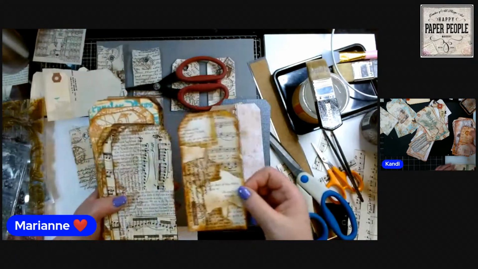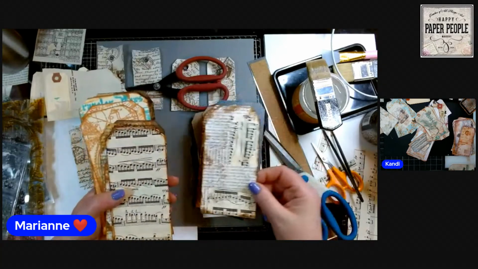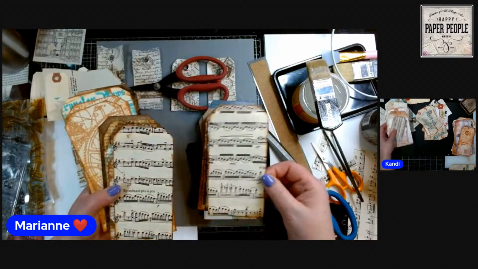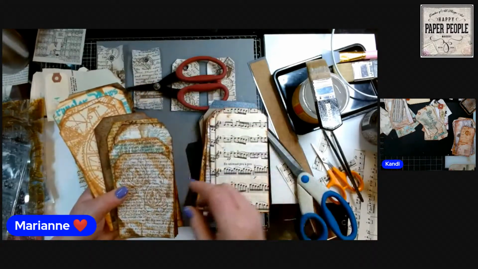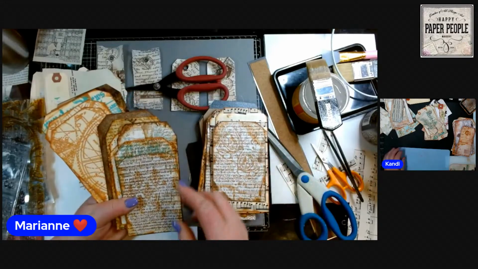And then these are all covered with music paper, book paper. There's a little bit of tissue paper on some of them. You can use a full sheet, cover it whole like that, or you can collage it together. This is book page that has been stamped on.